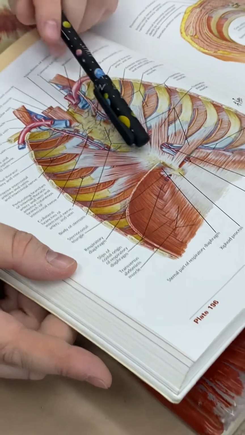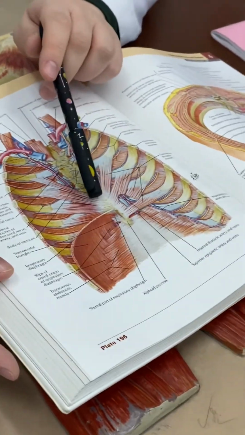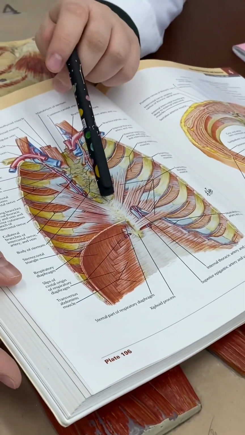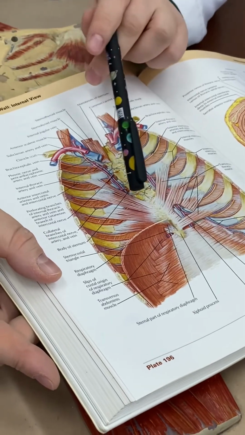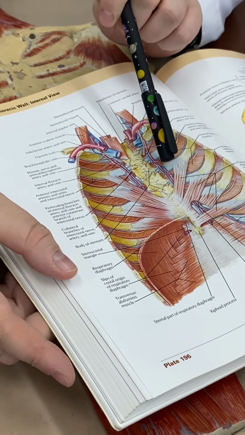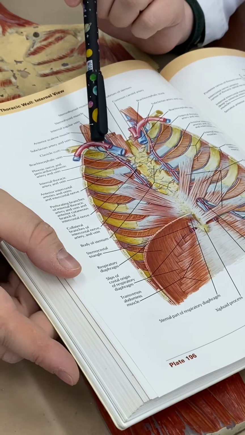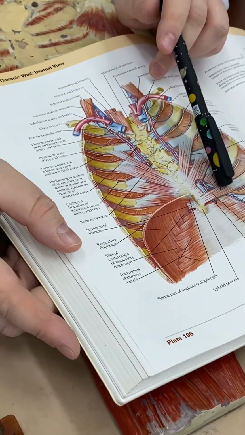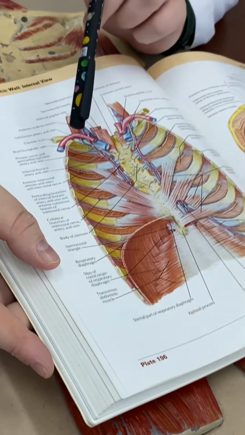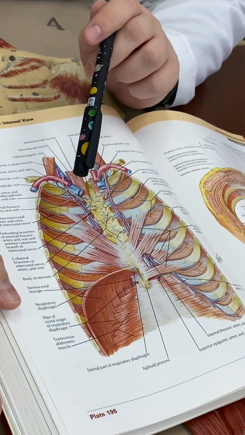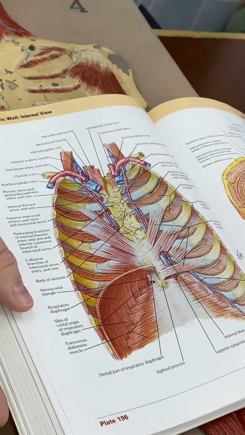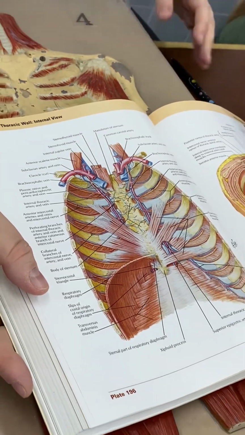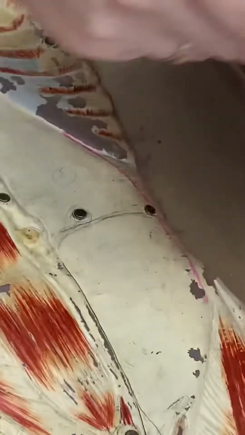Transverse thoracic muscle originates from the internal surface of the sternum, its body and xiphoid process, and it will be attached to the internal surface of the ribs from second or third to sixth. Yeah, and it will also help with breathing out by depressing the ribs. Okay. Any questions about chest muscles?